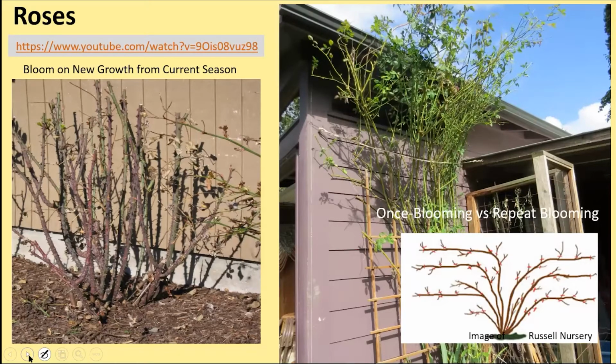Roses. Roses bloom on current year wood. So the picture on the left is a hybrid tea rose. So what we want to do is the same thing as I talked about with the non-flowering shrub, and that is you go to the ground, look for the oldest branches, remove up to 1/3 of them, and then with the remaining branches, you cut to an outside bud.